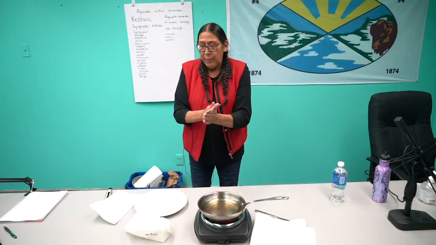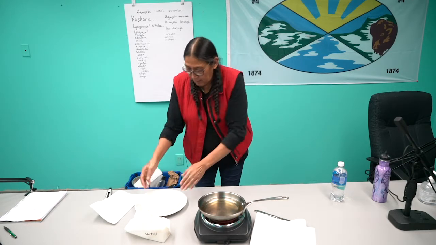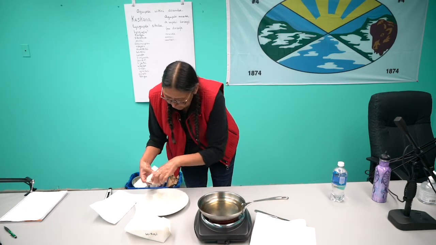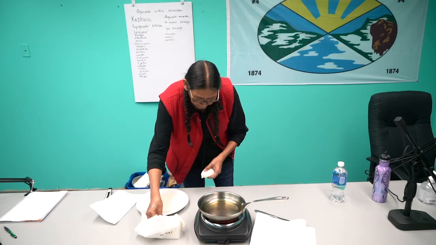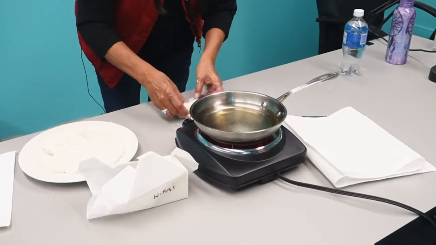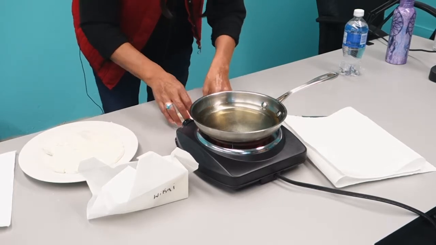Okay, I'm just going to rub a little bit of shortening, winkni, on my hands so it won't stick to me. Well, I was going to make big ones, but I won't.